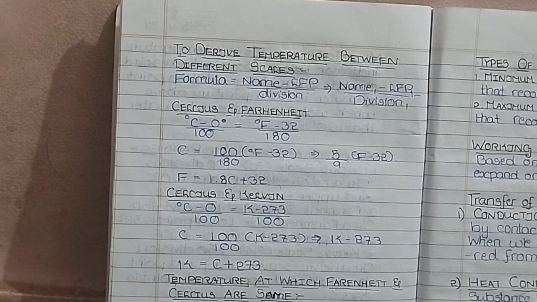So the basic formula is: the unit name minus the lowest fixed point, divided by the number of divisions, is equal to the other unit minus its lower fixed point, divided by its divisions. Here we have the difference between Celsius and Fahrenheit. The unit is Celsius here and Fahrenheit here. The lower fixed point is 0 here and 32 here, and the number of divisions in the Celsius scale is 100 and in the Fahrenheit scale is 180.